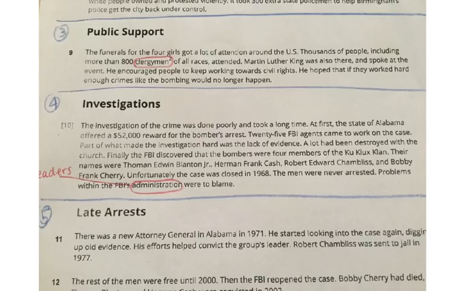Finally, the FBI discovered that the bombers were 4 members of the Ku Klux Klan. Their names were Thomas Edwin Blanton Jr., Herman Frank Cash, Robert Edward Chambliss, and Bobby Frank Cherry. Unfortunately, the case was closed in 1968. The men were never arrested. Problems within the FBI's administration were to blame. So I'm not sure about you, but when I read this section, I felt very frustrated.